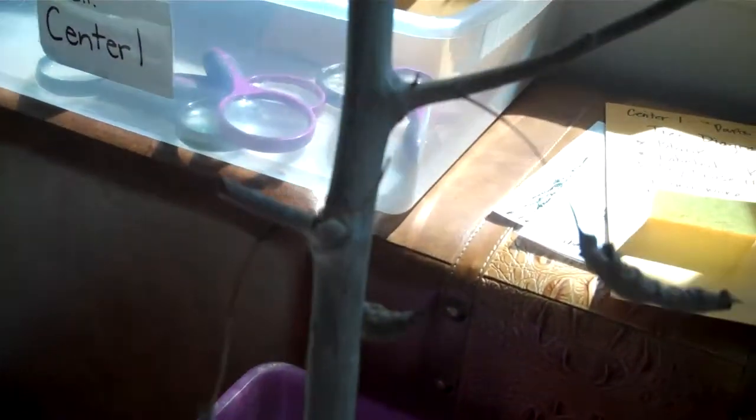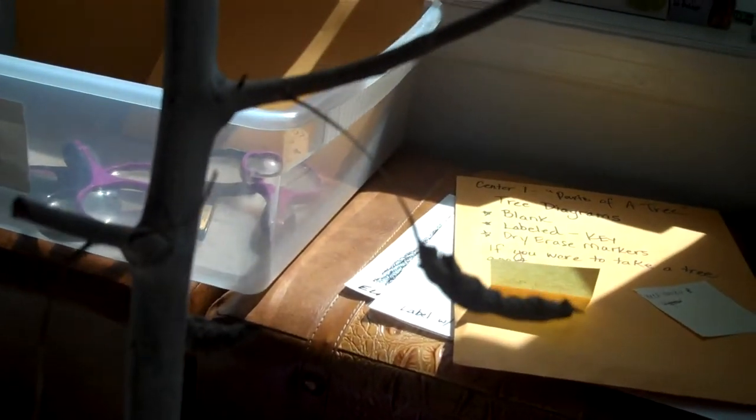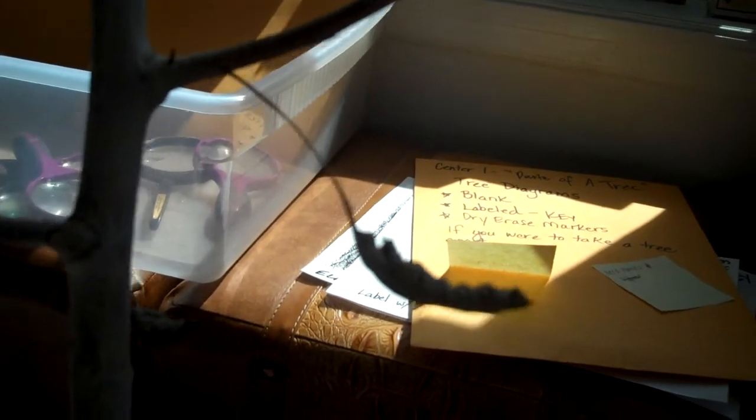We also have a branch and a twig, and I know you're probably wondering what the difference is. Well, this is a branch. It has twigs that come off of it. Twigs have leaves come off of it, or buds. So this is technically a branch.